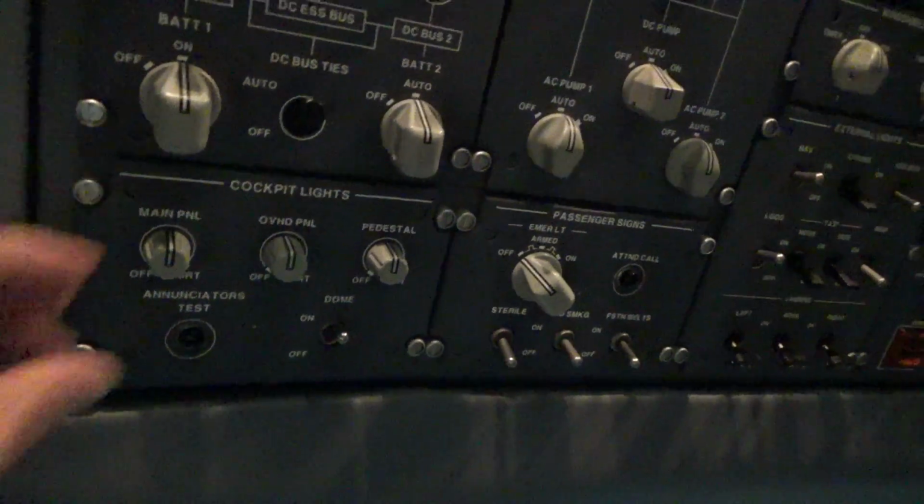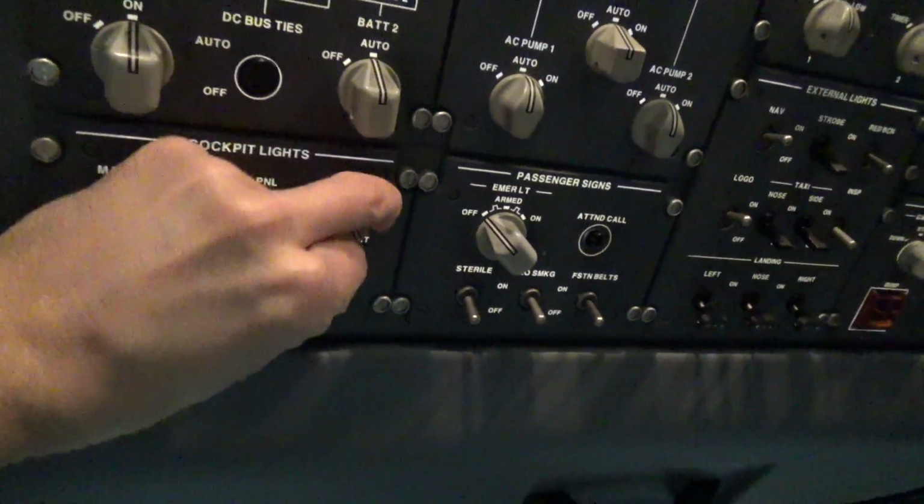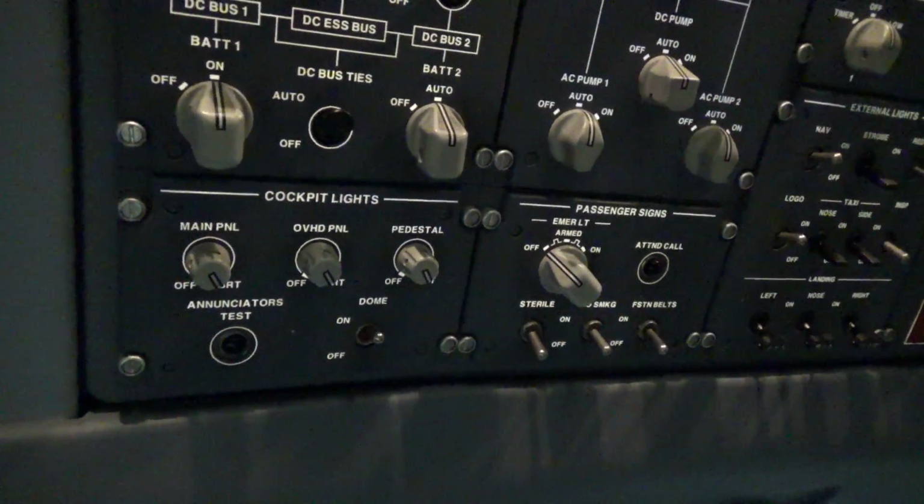Right down from there are some cockpit panel lights, where you can control the dimness of some of the lights inside here for nighttime, obviously.